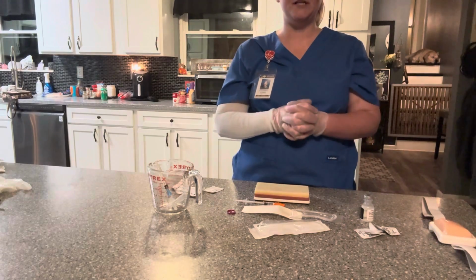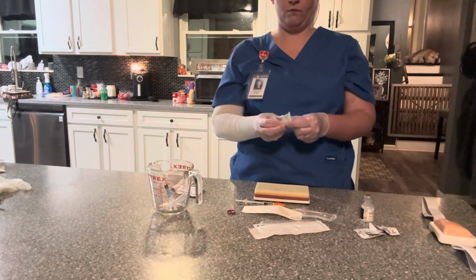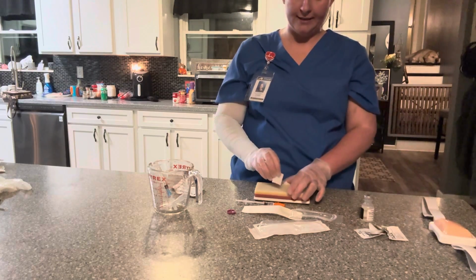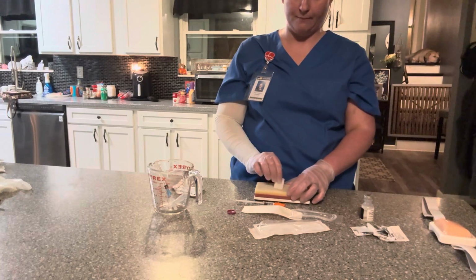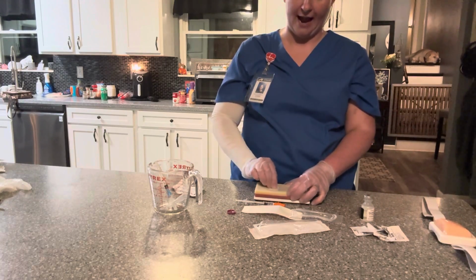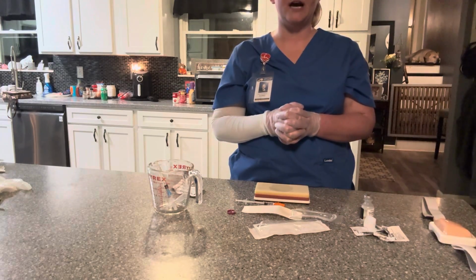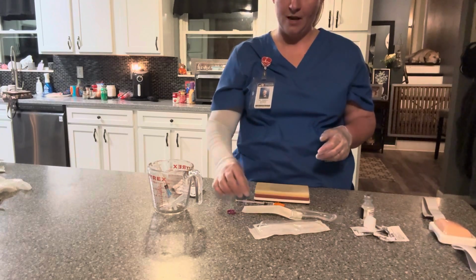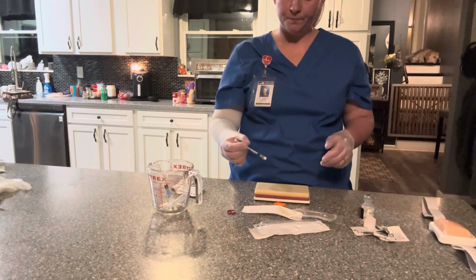For giving the subcutaneous injection, I will cleanse the abdominal site from the inner to the outer. This is given at a 45 to 90-degree angle, depending on the amount of subcutaneous fat. For this video, I'll be giving it at a 45-degree angle.